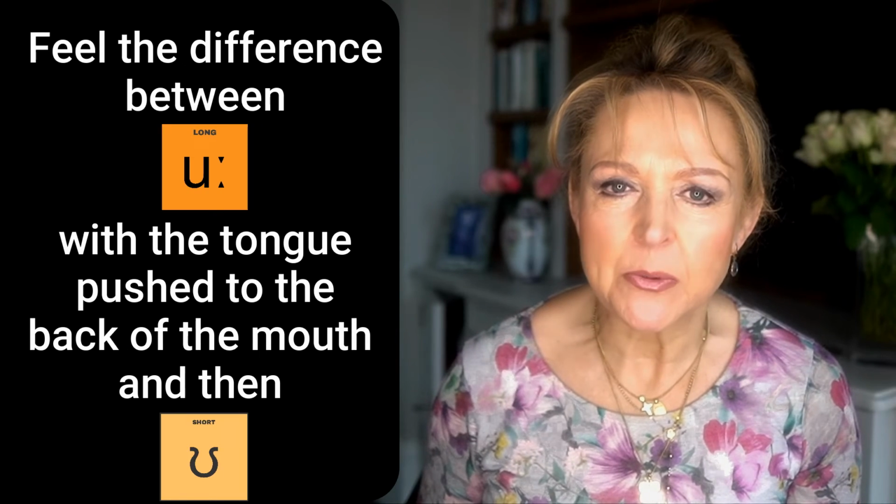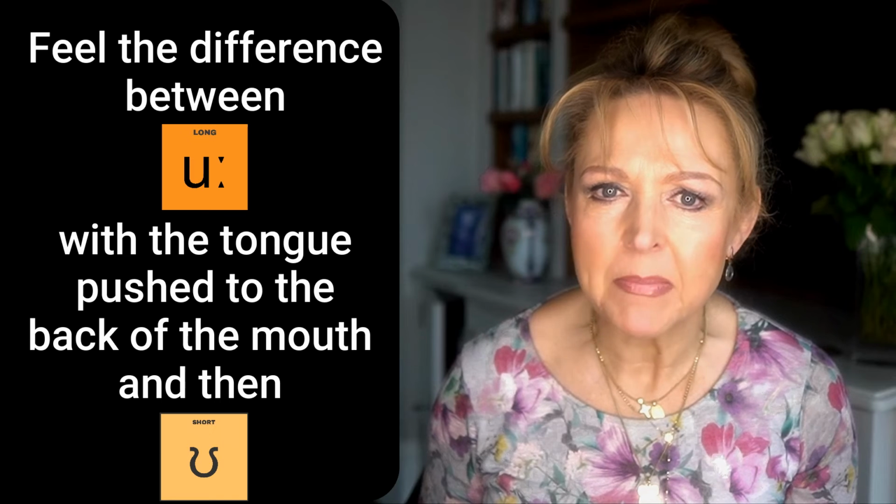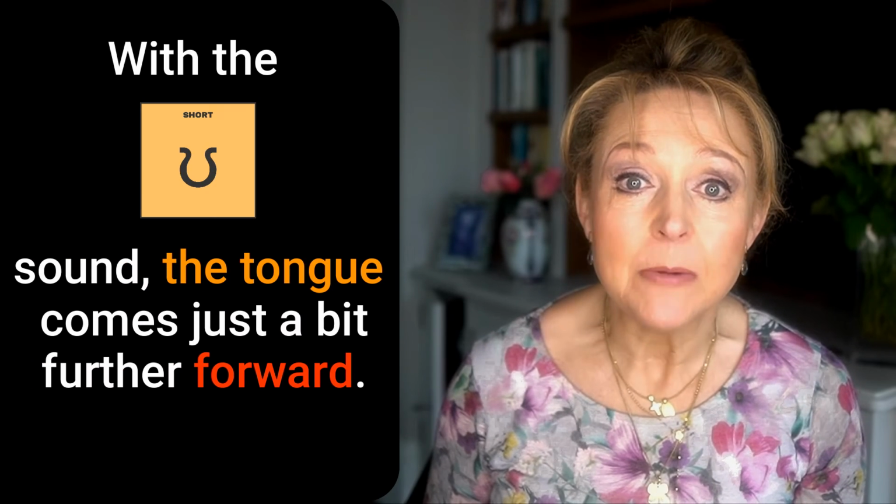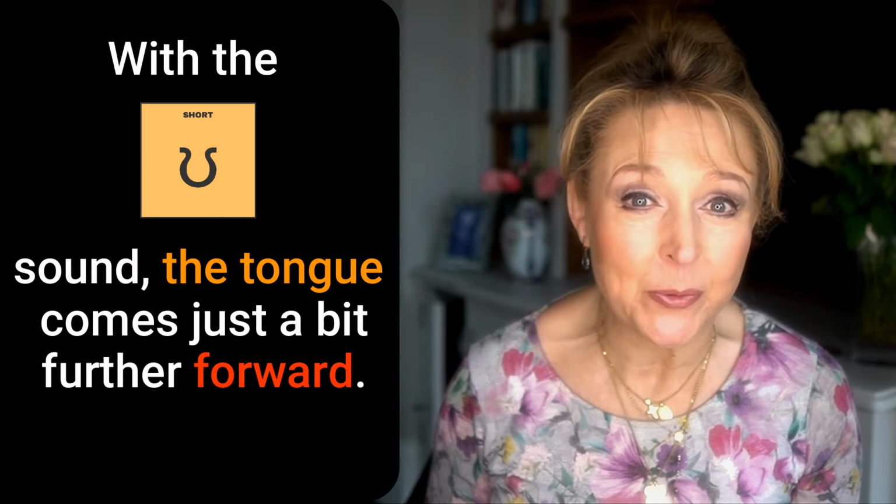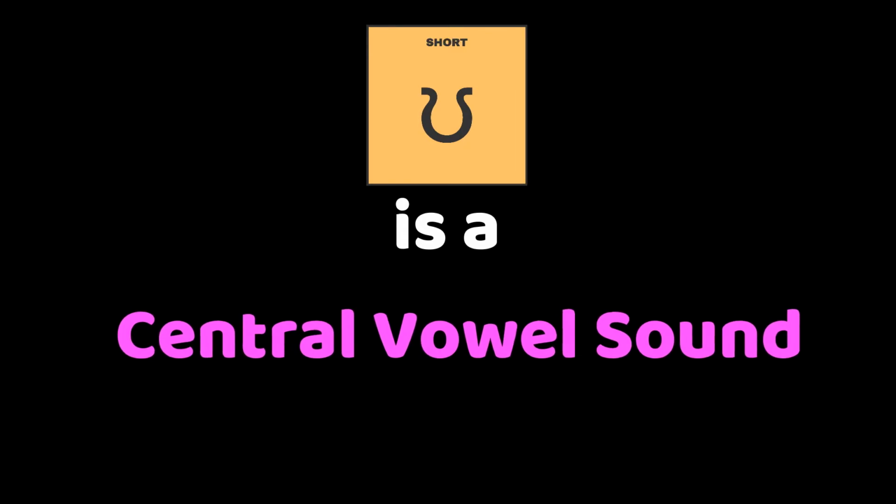Oo, oo. Now try placing your finger on your tongue like this, but make sure it's clean. Right? Now feel the difference between oo with the tongue pushed to the back of the mouth and then oo. Oo, oo, oo, oo. Can you feel it? There isn't a lot of difference in tongue movement, but with the oo sound, the tongue comes just a little bit further forward. So that's what I'm talking about when I say it's a central vowel sound.